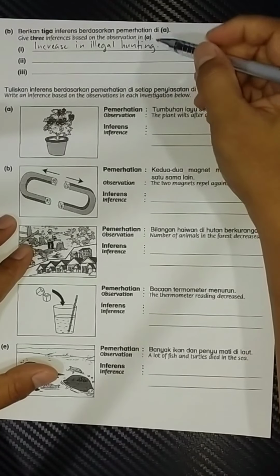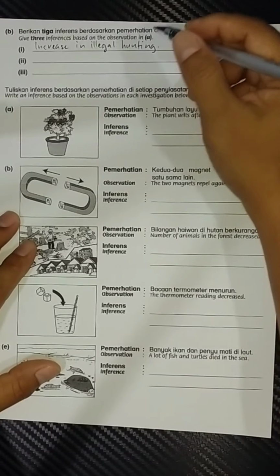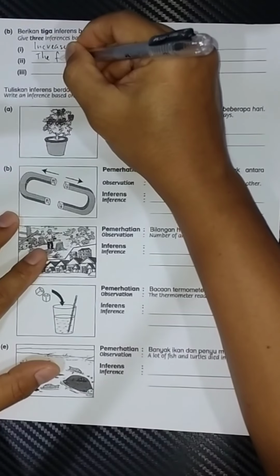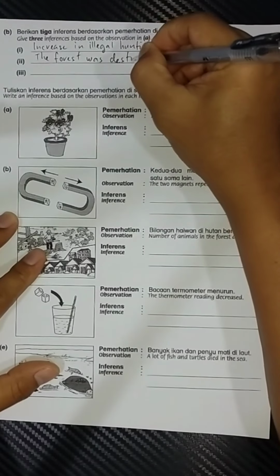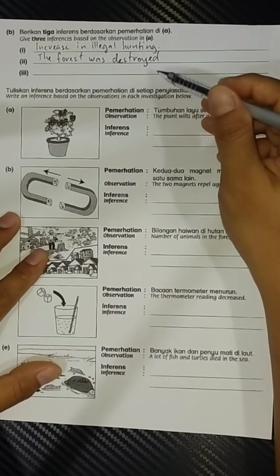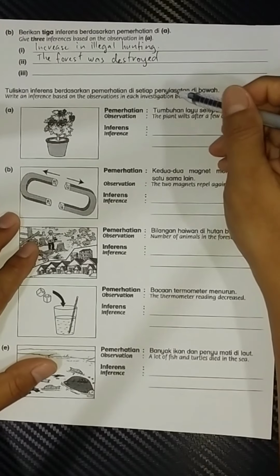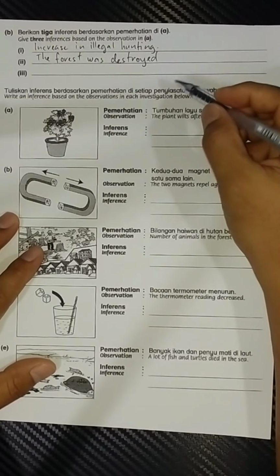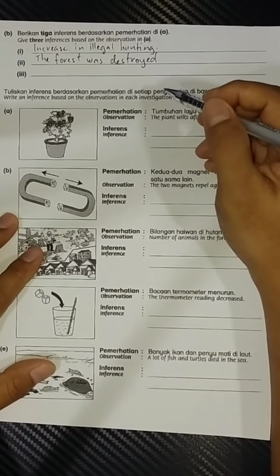What happened? What can cause the elephants to decrease? Next, maybe the forest was destroyed. So if the forest was destroyed, they have no place to live. So they cannot breed, they cannot stay alive. So they will decrease. A lot of elephants will die and they will decrease.